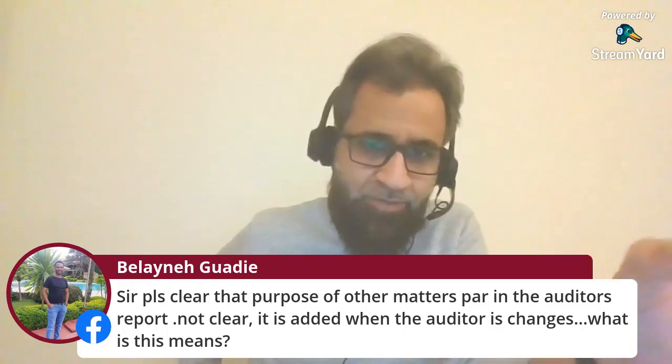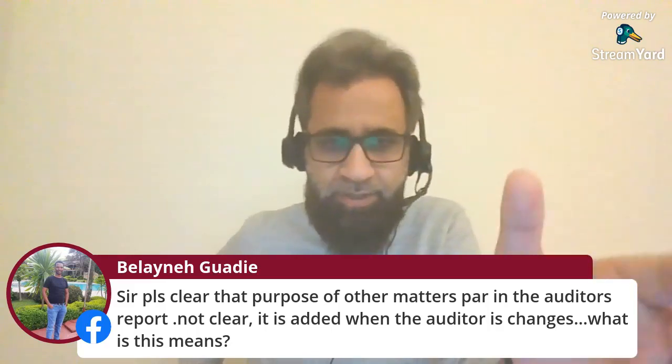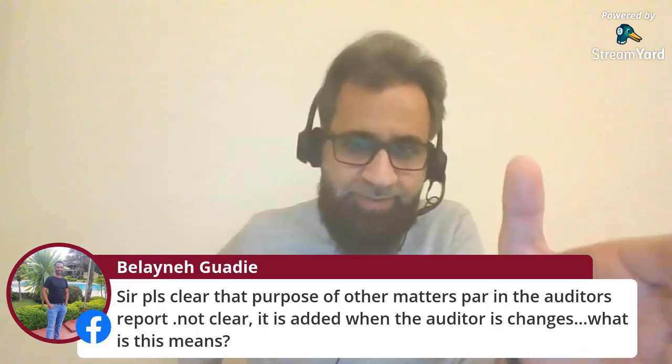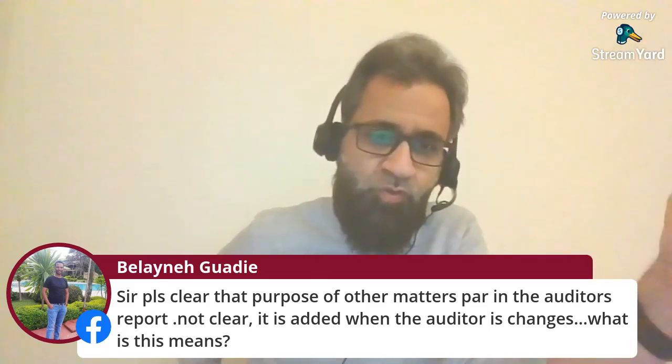If there is any case on the auditor, then you know the last year audit was done by someone else. This year audit is done by someone else. So if there is any problem relating to the last year audit, then the liability falls on the previous auditor. So that's the reason you add the other matter paragraph.